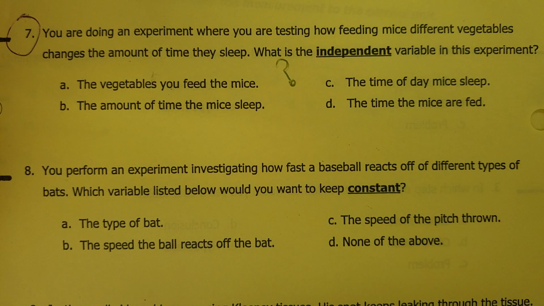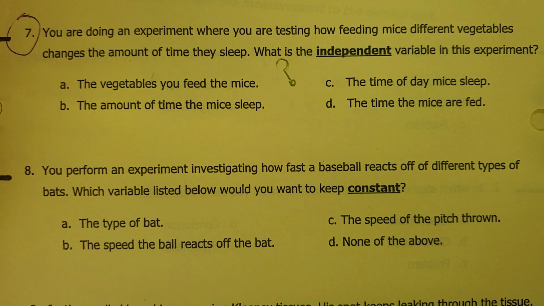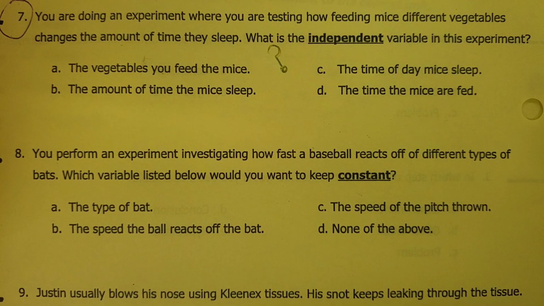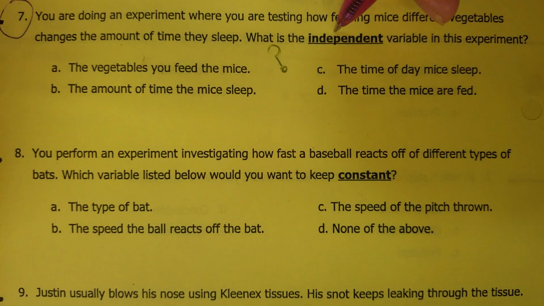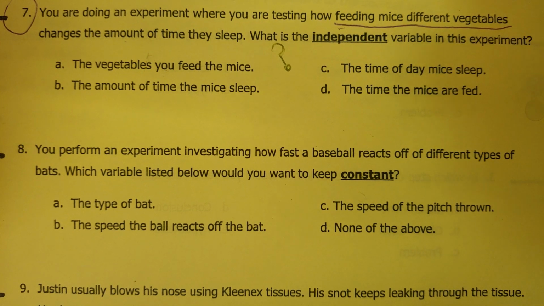Now, as I reread the question, I'm going to highlight or underline some important information. Might even put a star by it. So you are doing an experiment where you're testing how, I'm going to underline feeding mice different vegetables.